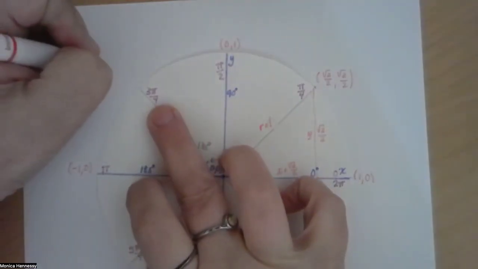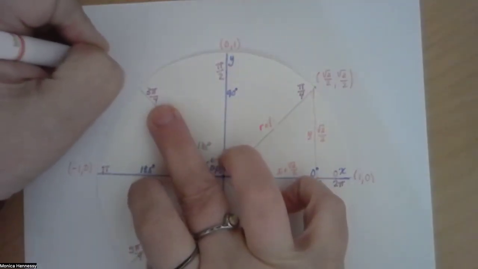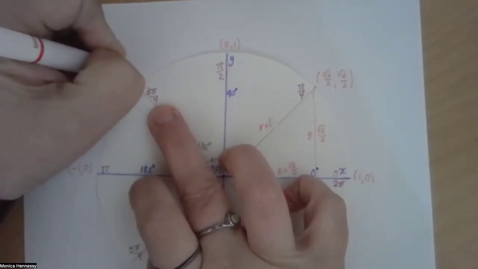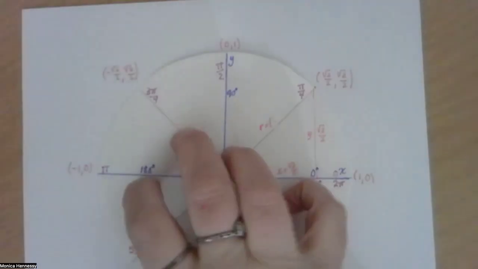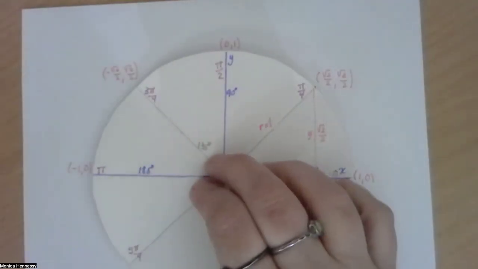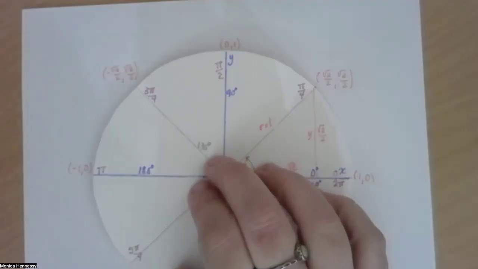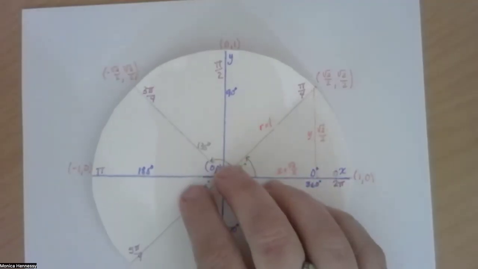So the coordinates are going to be negative square root of 2 over 2, and the y is still going to be positive. Okay, so I'm really thinking of, I have a 45 degree angle, going with that and figuring out what quadrant I'm in based on where that triangle would end up.